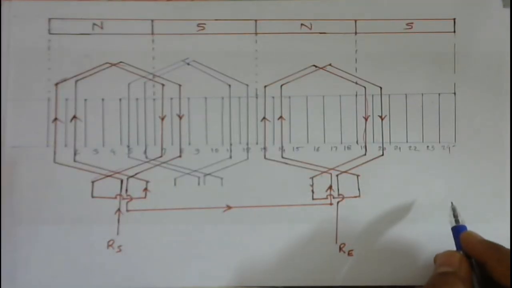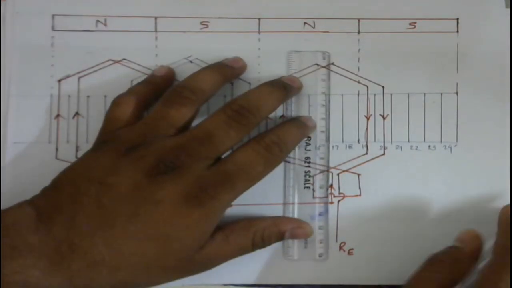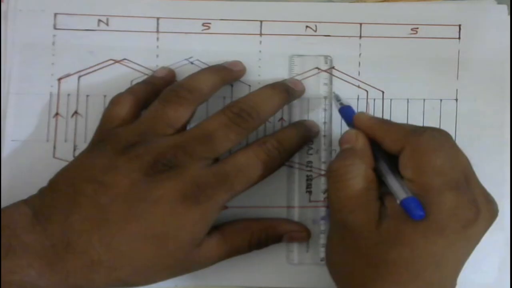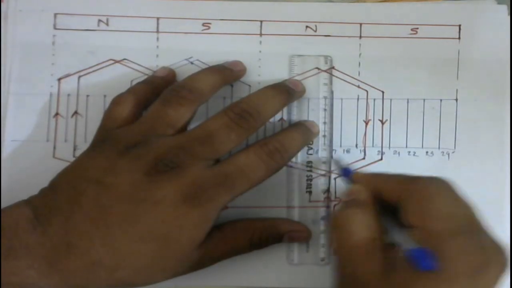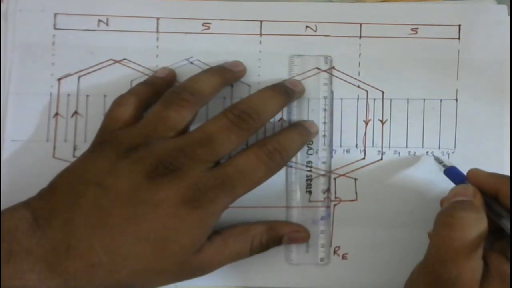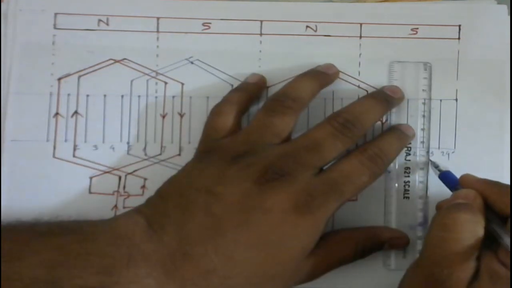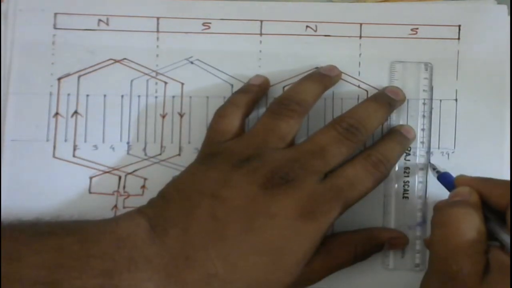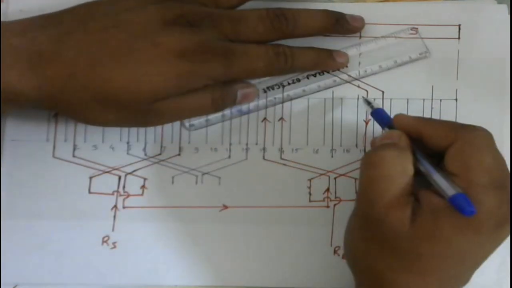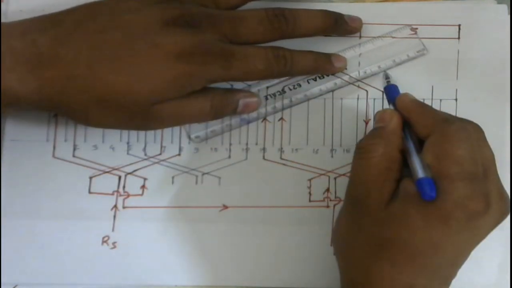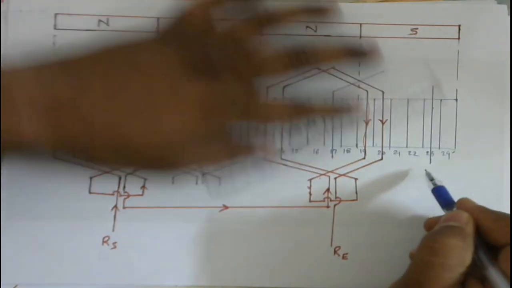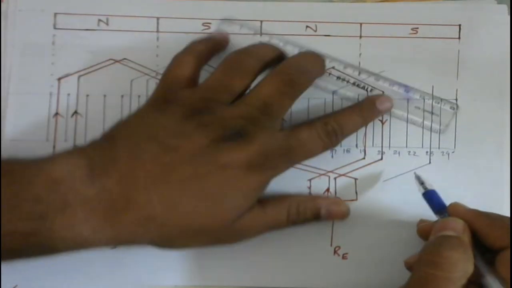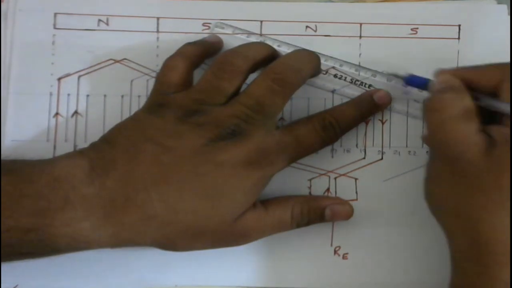So from 17th number of slot, it is going in 23rd. And from, I will just connect this.